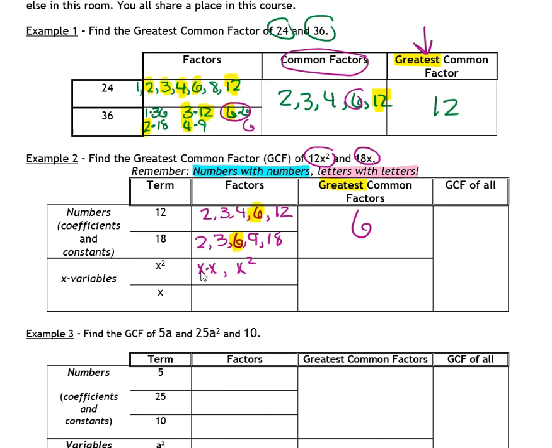I may actually write that out here. The factors are actually x and x squared. Those are the factors. The factors of a single x, it's just itself. It's just an x. So the greatest common factor that the letters share is just the single x, because the second one doesn't have an x squared. So the greatest common factor is an x.